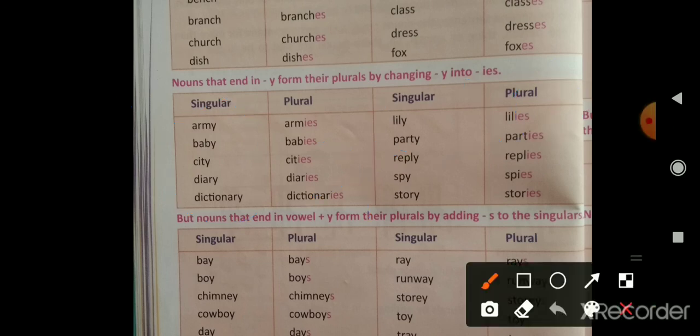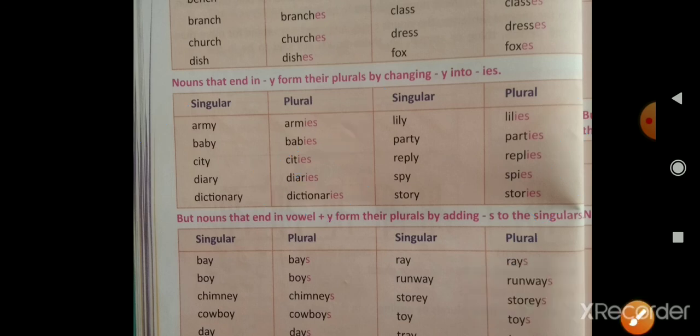Okay, so again some examples have been given here, so read it. First is armies, then it is babies, cities, diaries, dictionaries, lilies, parties, replies, spices, stories.